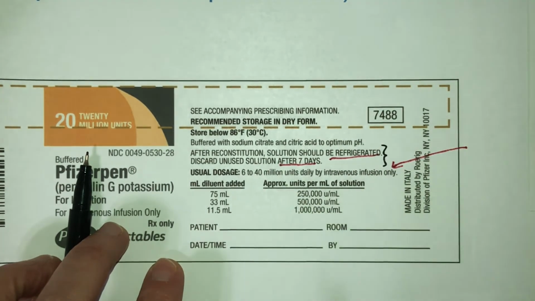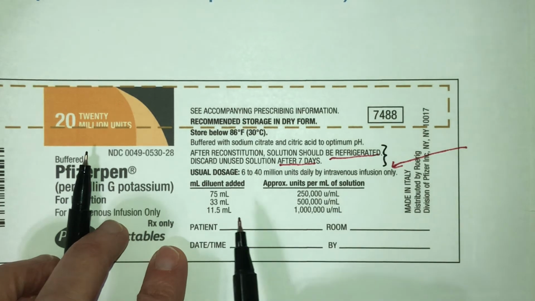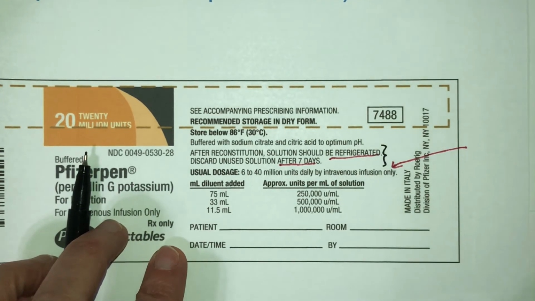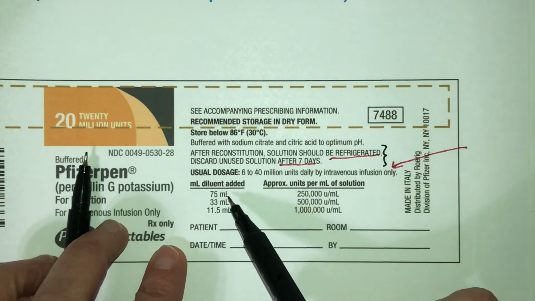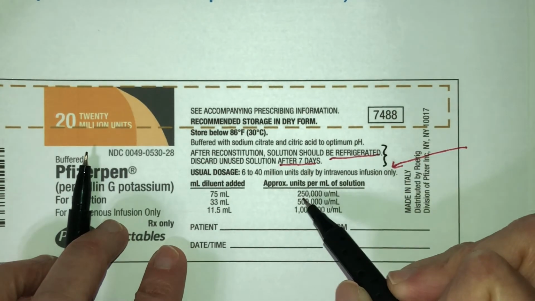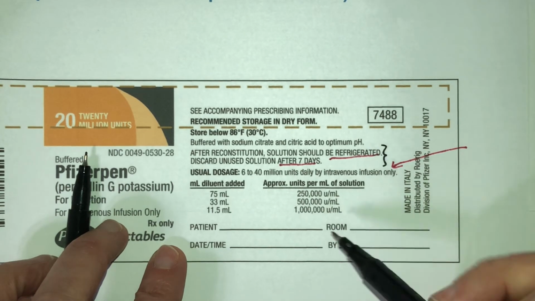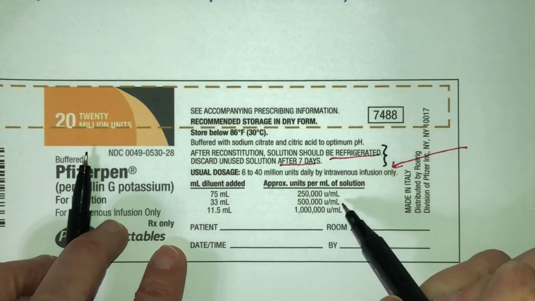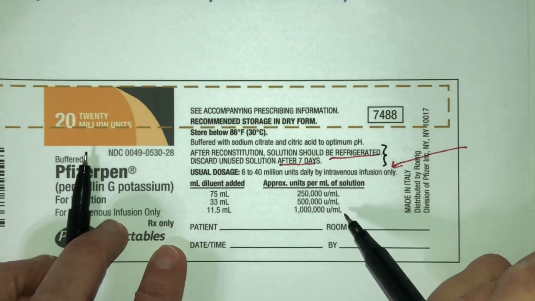This is the usual dosage. So if your math tells you something different, you need to be aware of this, and figure out the best way to double check and make sure you're not getting that wrong. And then we have options here. We could add 75 milliliters of diluent and end up with 250,000 units per milliliter. Or if we add a little bit less, we get a stronger solution. Even less, we get it even stronger.